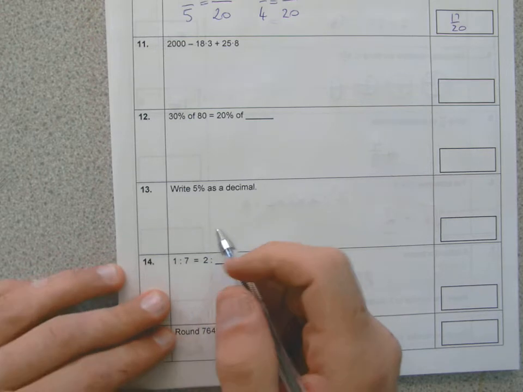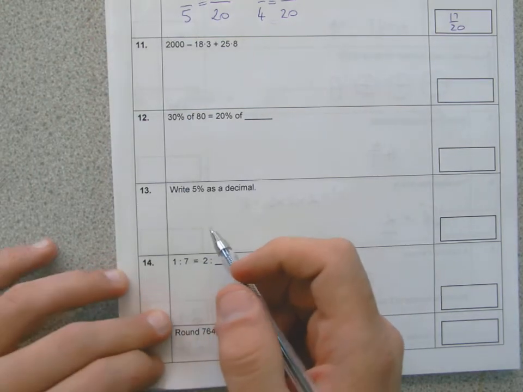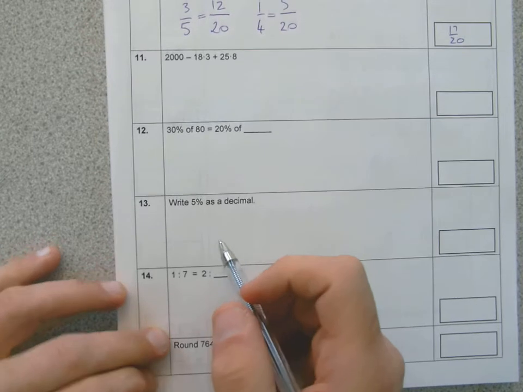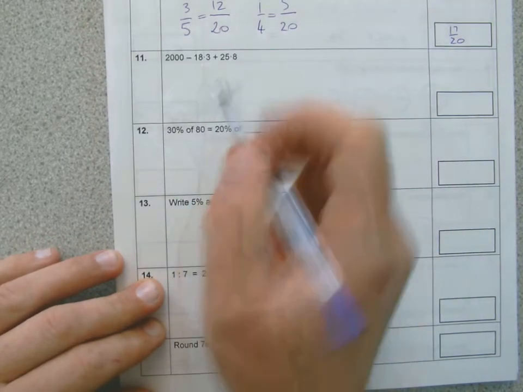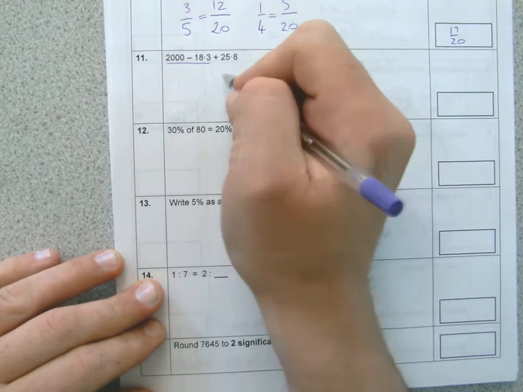Right, question 11, 2000 take away 18.3 plus 25.8. Now when you've got a subtraction and an add going on like this, and it's quite complicated, you can't do this in your head, I would just do it one step at a time. So let's work that out.